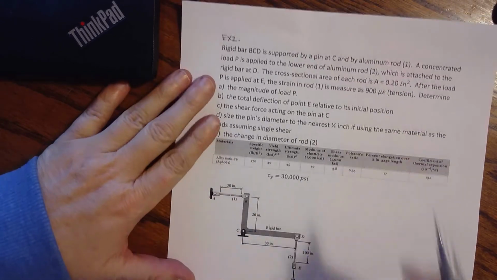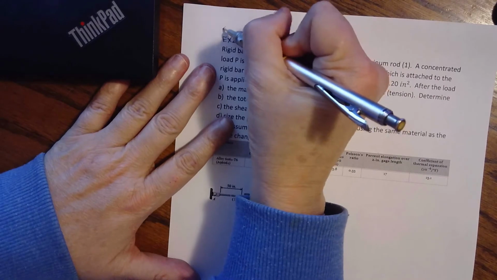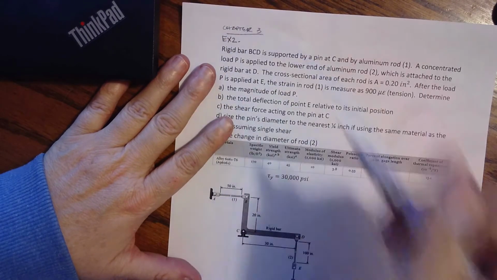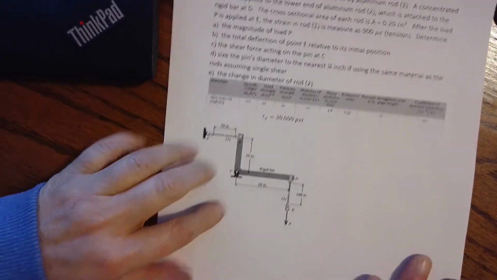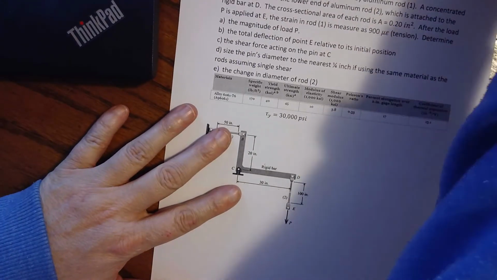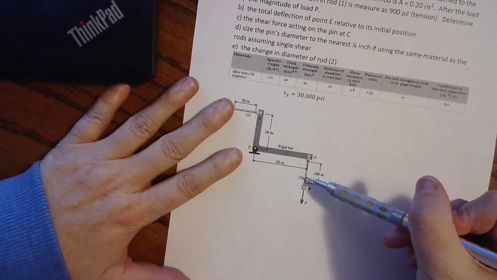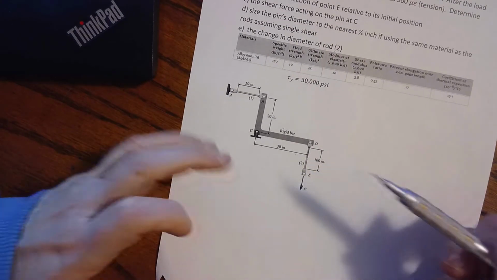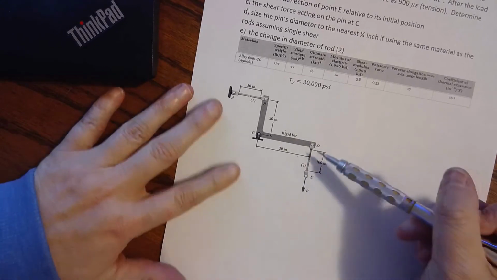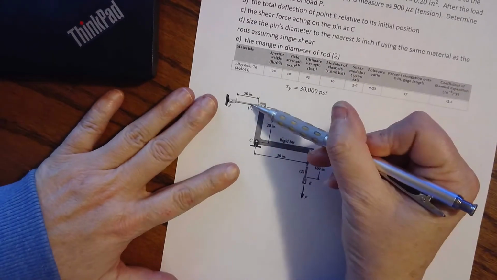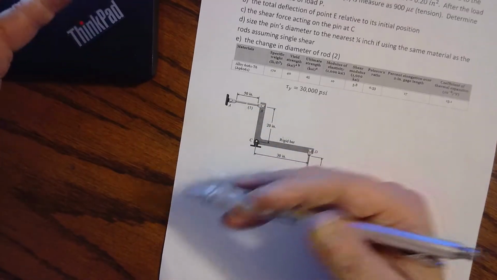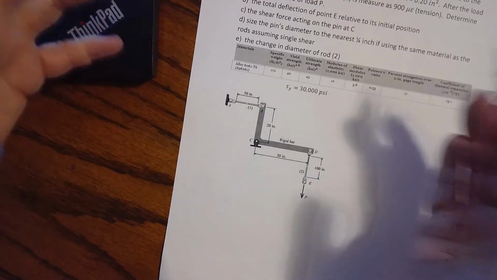Okay, and we're back. This is example 2, and we've been looking at chapter 3. This is combining a number of things from chapter 3. We've been adding on to problems. We started out with, if I have a force, what's the stress in a bar? What's the cross section? Then we looked at, if I have a change in length and original length, how do I find the strain? And then we put it all together.